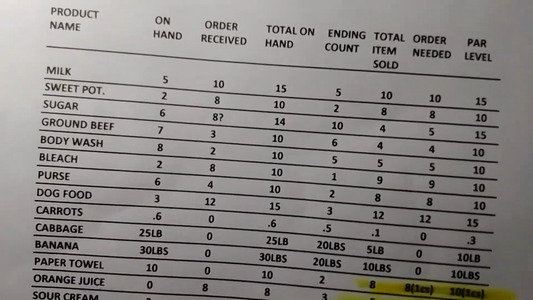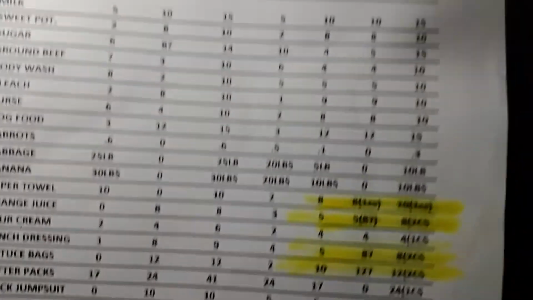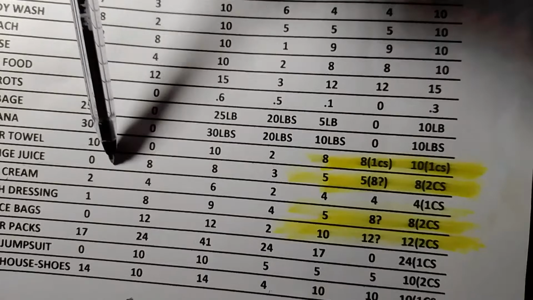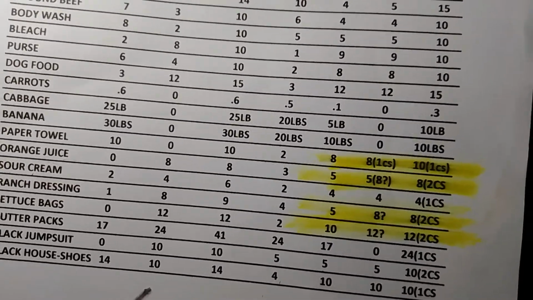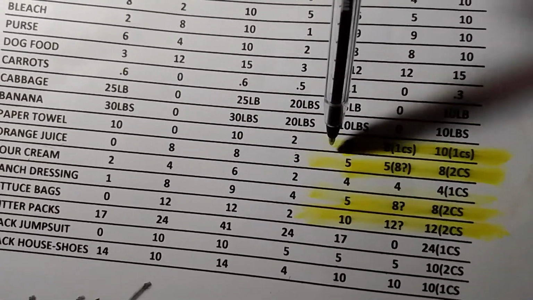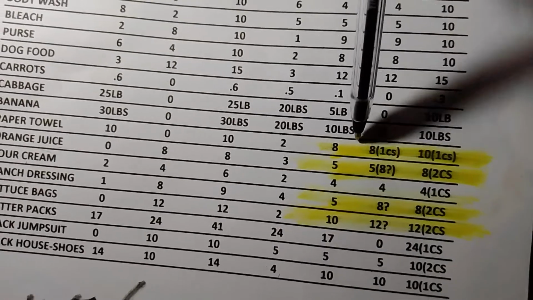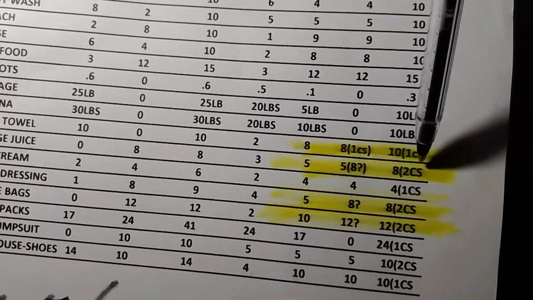Now, let me show you about paper towels. I just want to show you because we talked about this last week in week 6. Remember when we said, see right here, paper towels, it says you only have 2 in the store for paper towels. You only have 2 in the store, so you need to order 8. But the case comes in a 10.